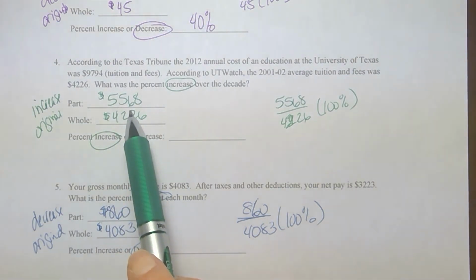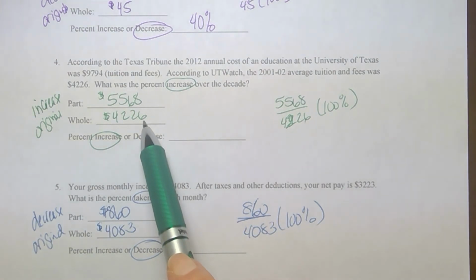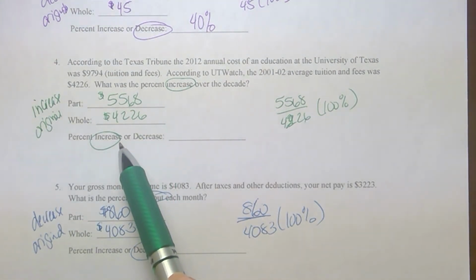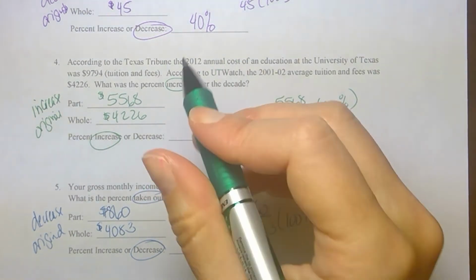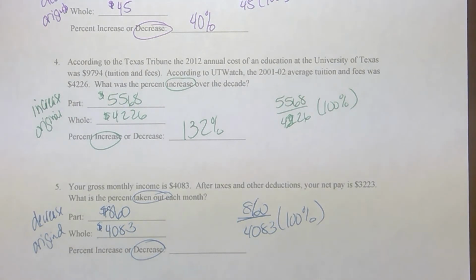It doesn't say annual cost, so that's per year. Hopefully you notice that the increase was more than the original amount. So you expect that your percent increase is going to be more than 100%. When you work the problem, you discover that it was in fact a 132% increase over 11 years. Those are realistic numbers, unfortunately.